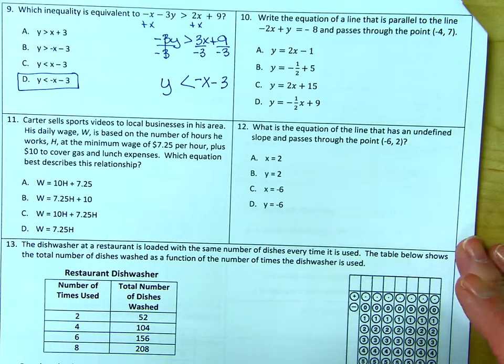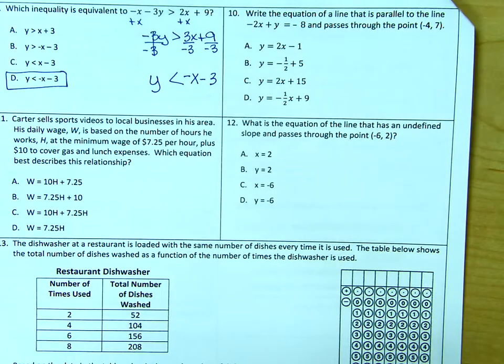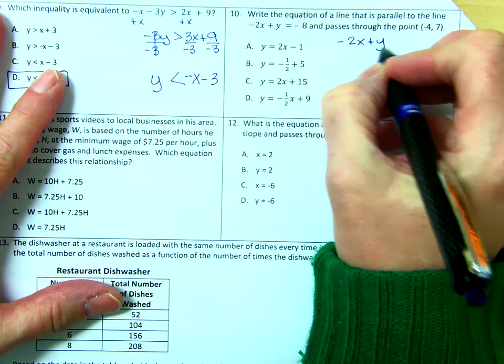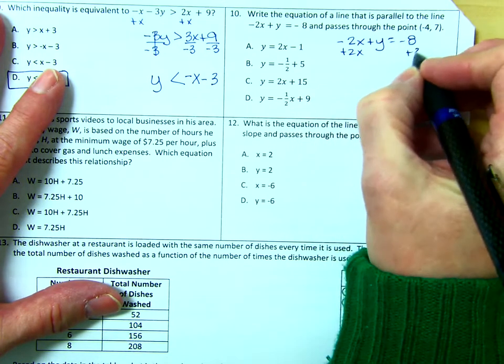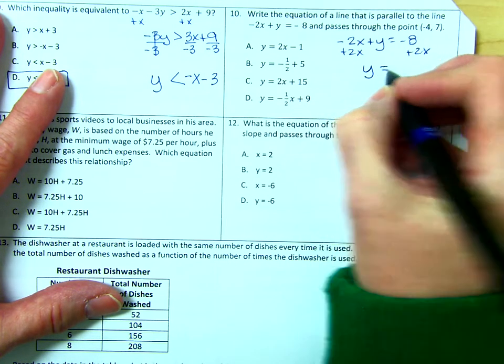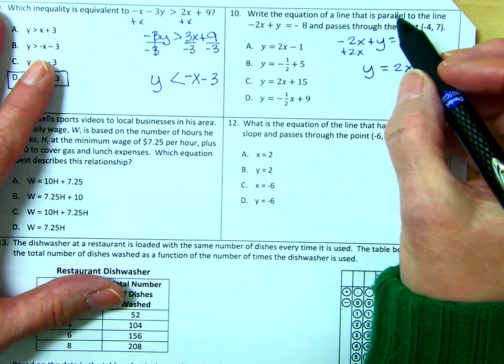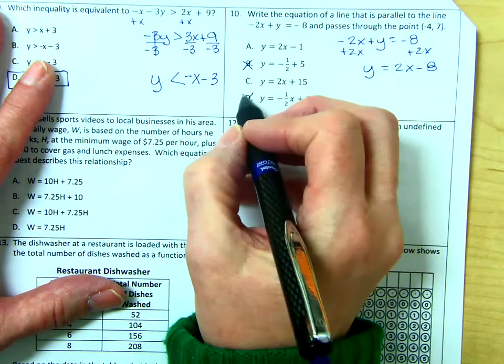For number 10, it says to write the equation of a line that is parallel to the given line and passes through this point. So what we're going to do here is first solve the equation they've given us for y so that we know what the slope is. So we have negative 2x plus y equals negative 8. We're going to add 2x to both sides. So y is going to equal 2x minus 8. So I need a slope of 2 because parallel means same slope. So I do not want answer choice B or D.